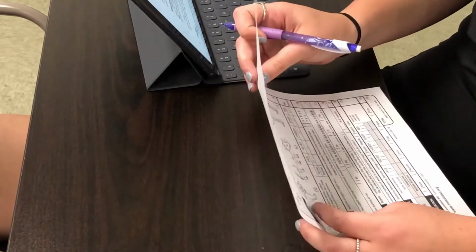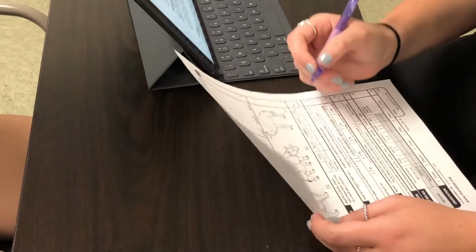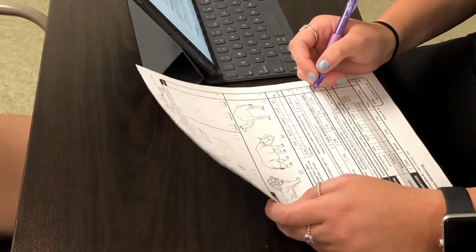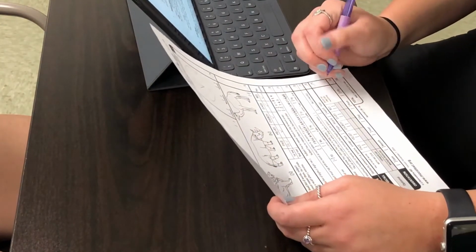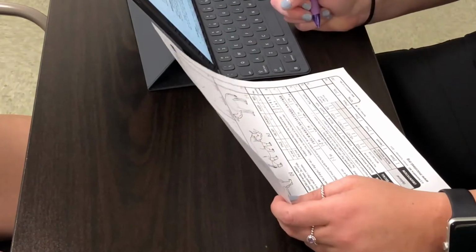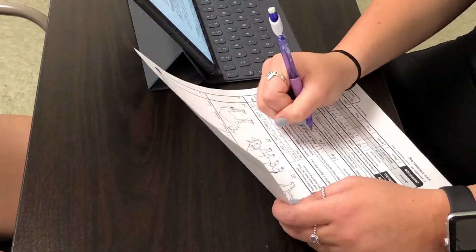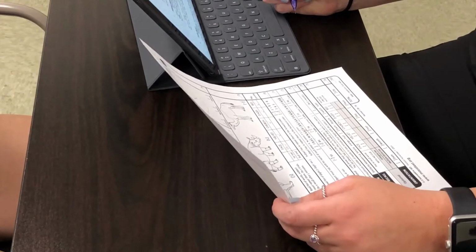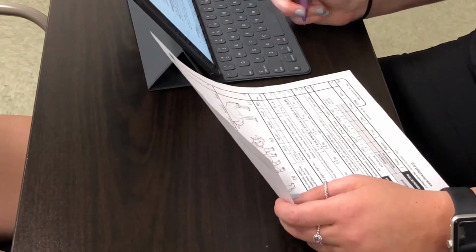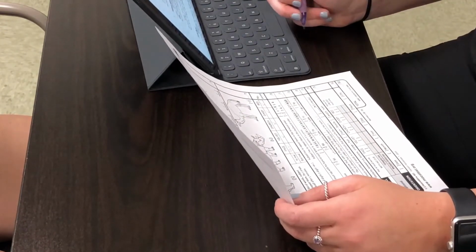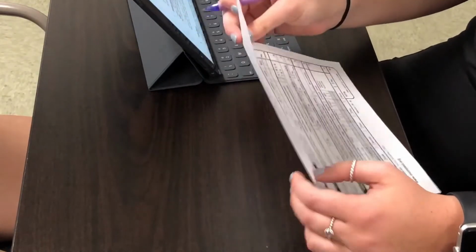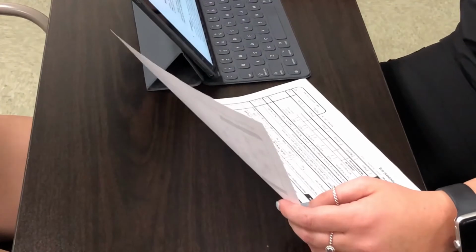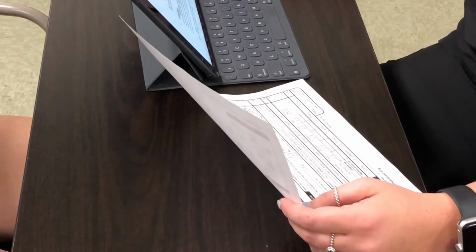Starting at 100, subtract by 7. 100, 93, good. 86, good. 79, good. 72, good. 65. Good. You can stop there. Good job. I know some are definitely harder than others.